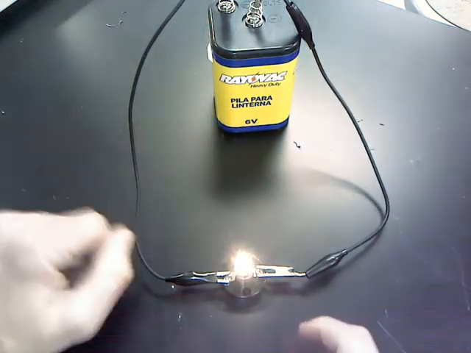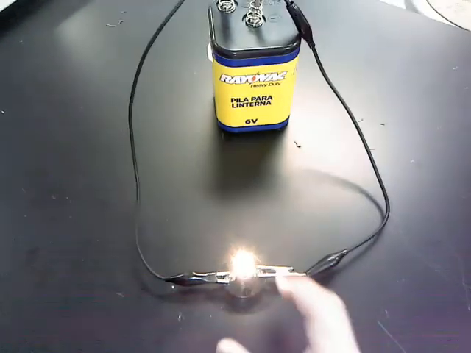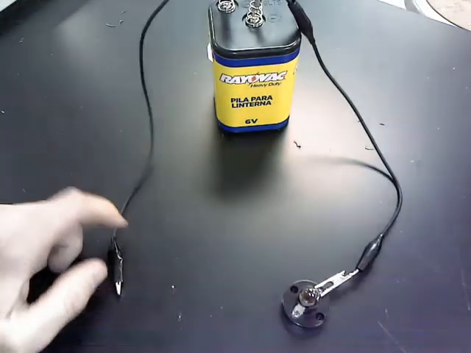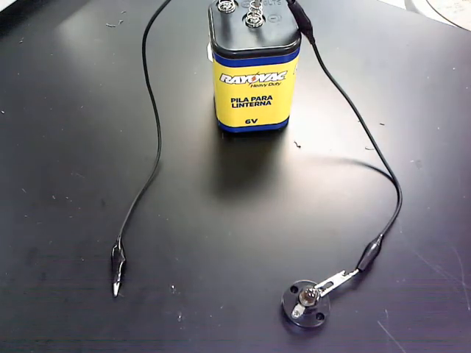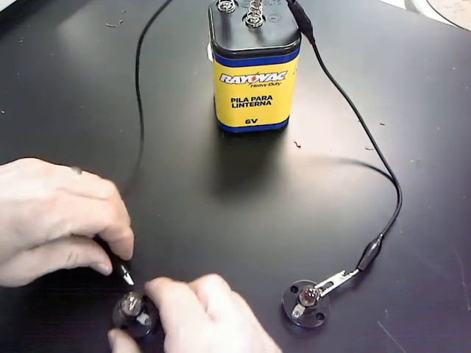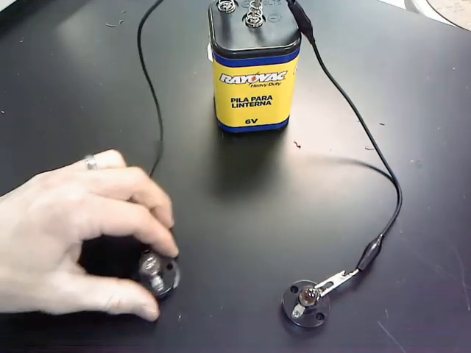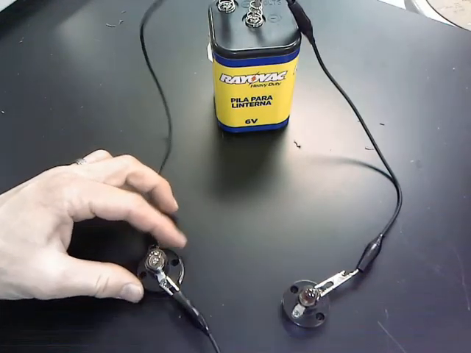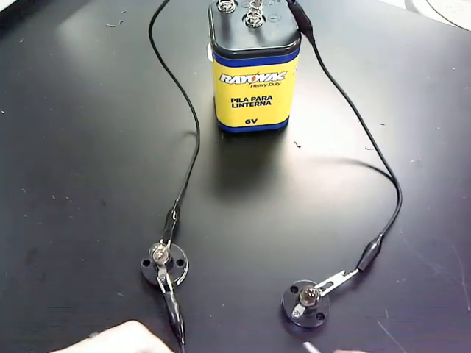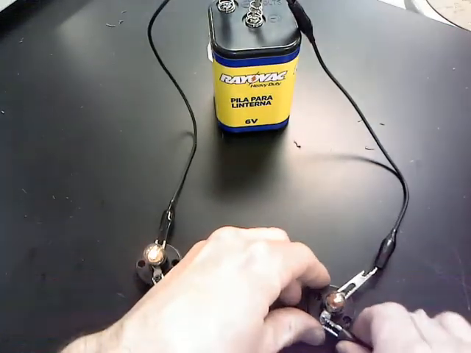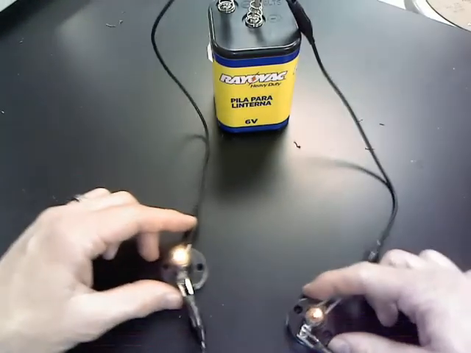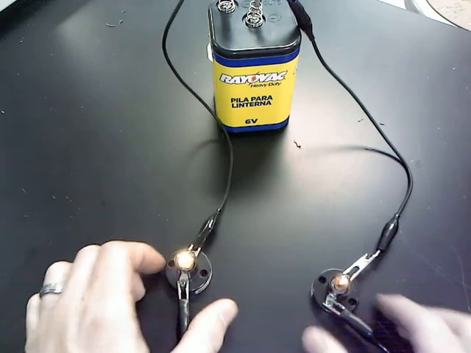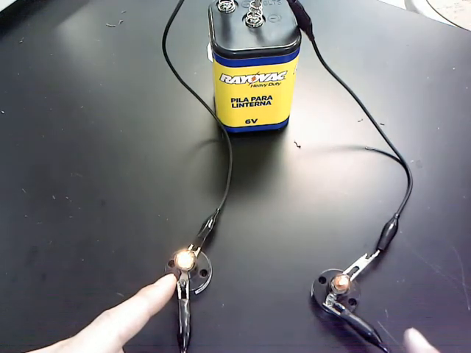Now let me set up a series circuit with an additional light bulb. Okay, so I've added a second light bulb, and now I'm going to connect the two light bulbs together with an additional alligator clip. Now, as you can see here, both light bulbs are lighting up.